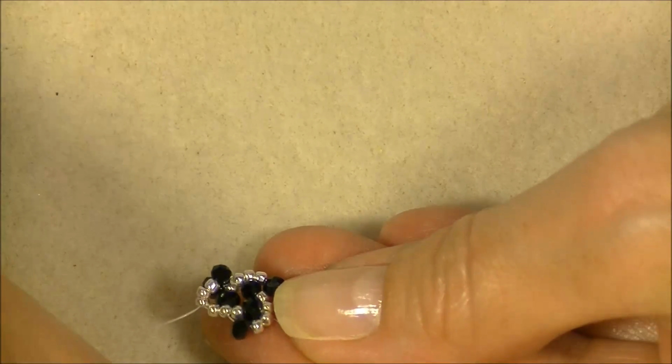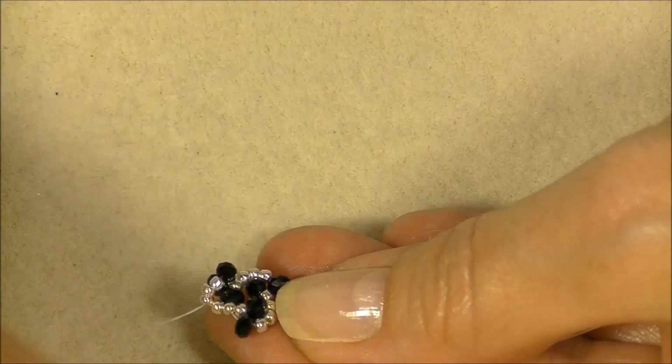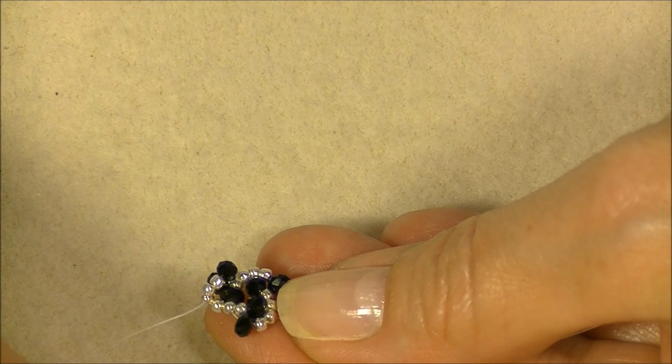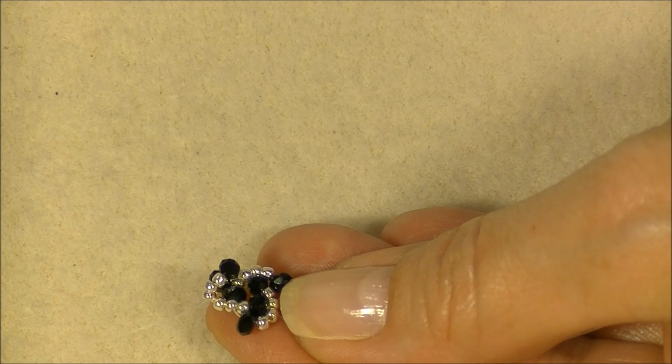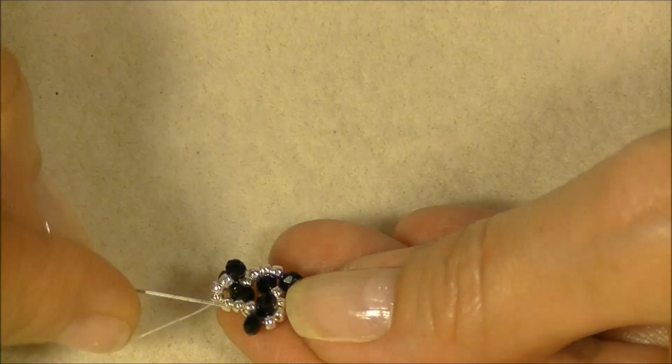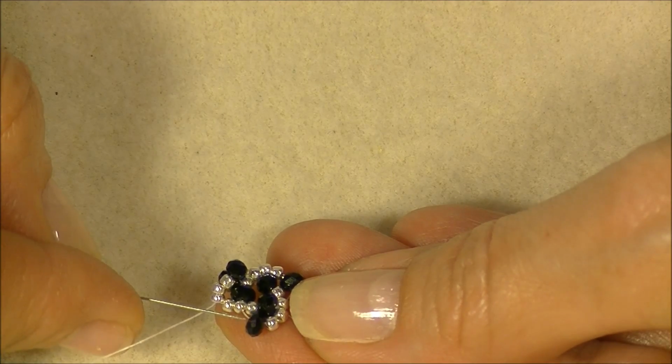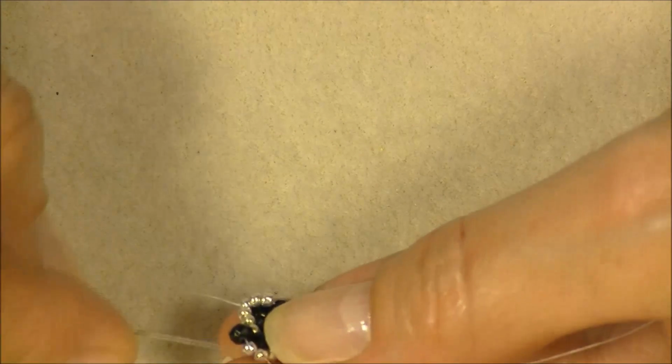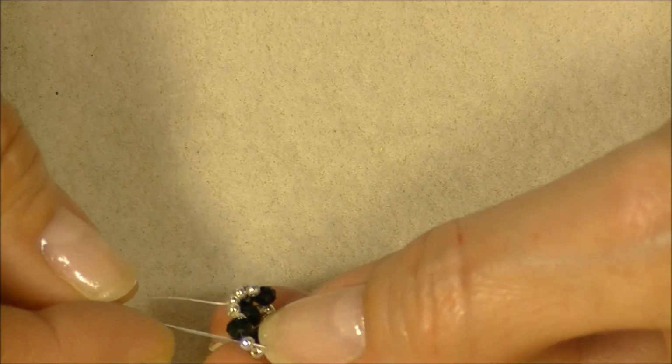And then we're coming out of this 11-0. We will pick up our big bead first, pick up the crystal, rondelle, and 2 11-0s. Find your next rondelle in line and go to the bead behind it, right here.